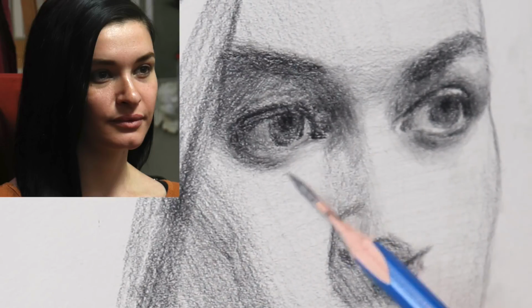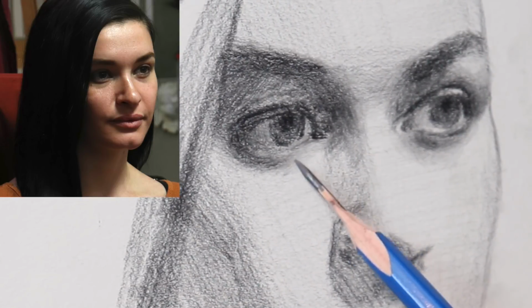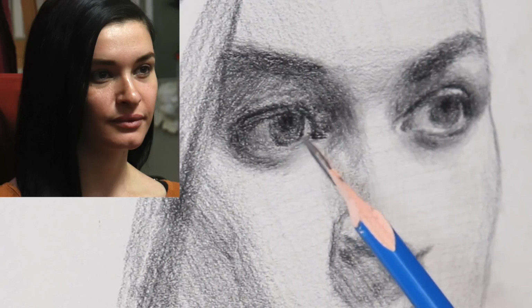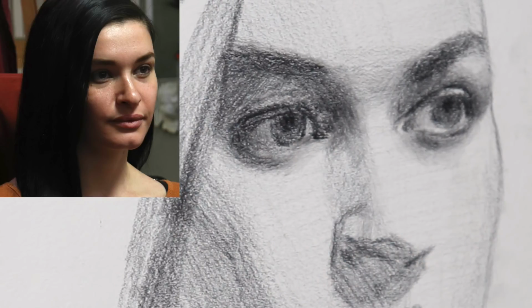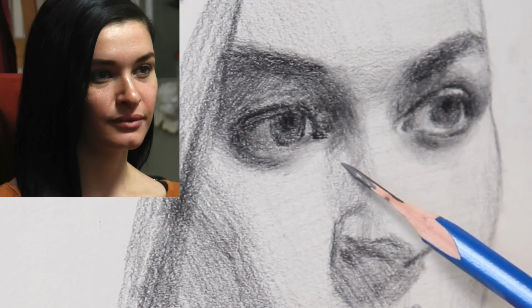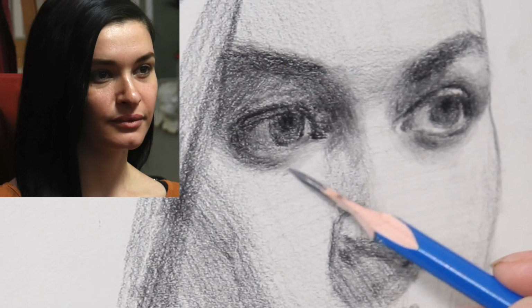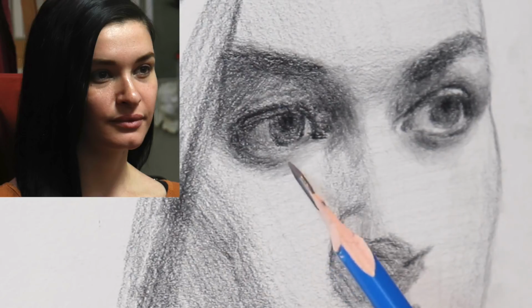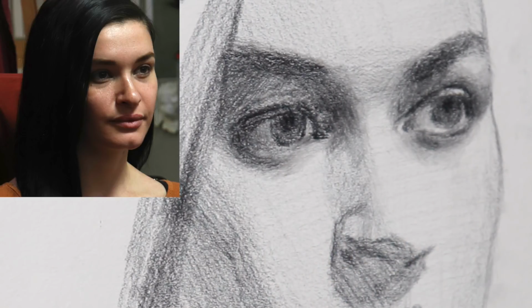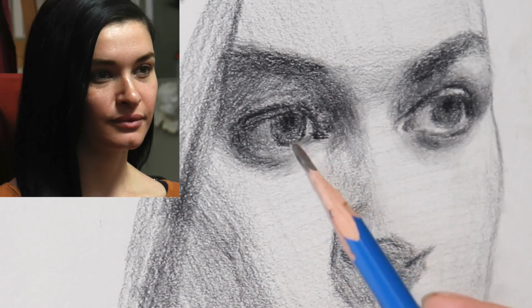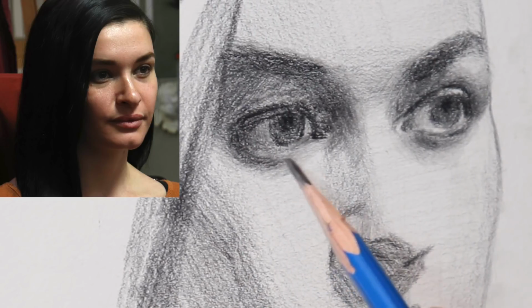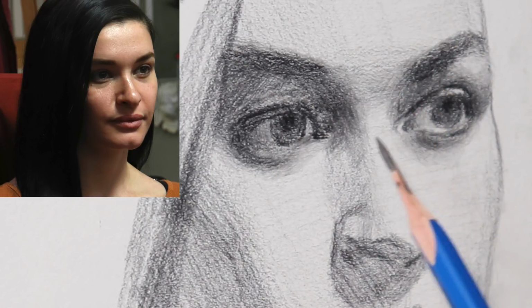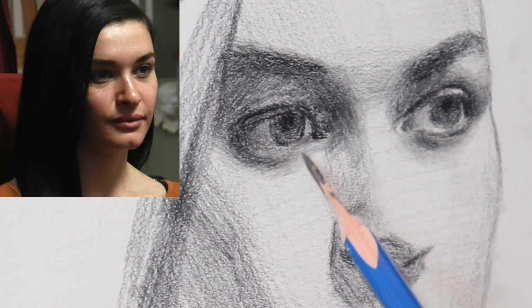And we're going to go ahead and put the tear bag down here again. A little bit of a darker shape here that we had before.